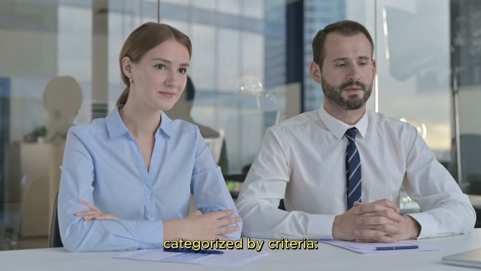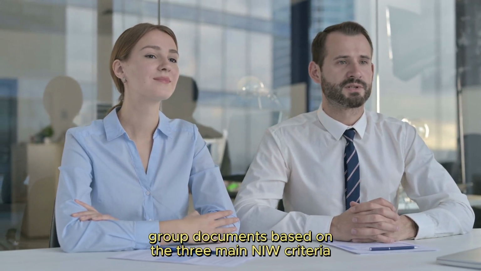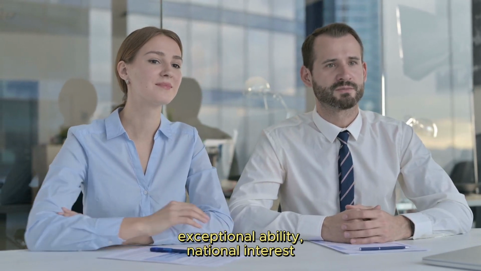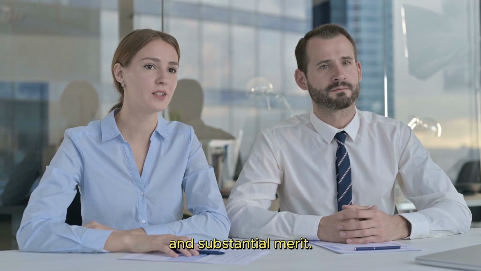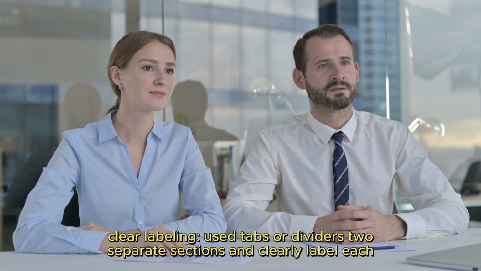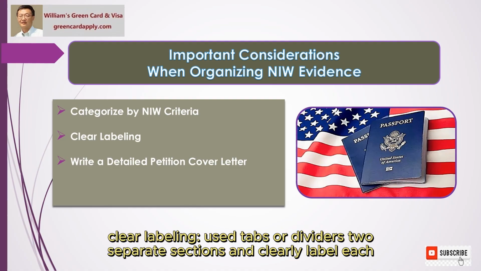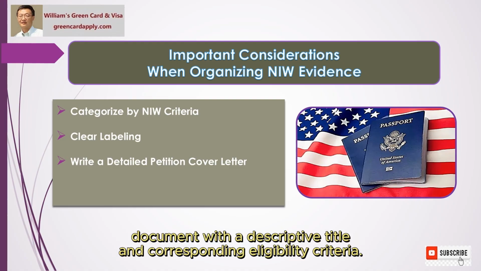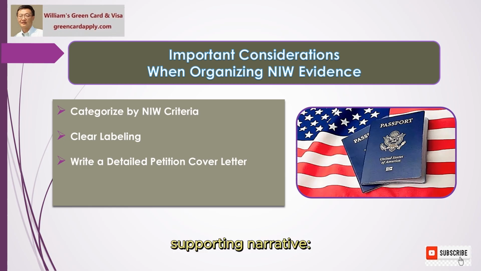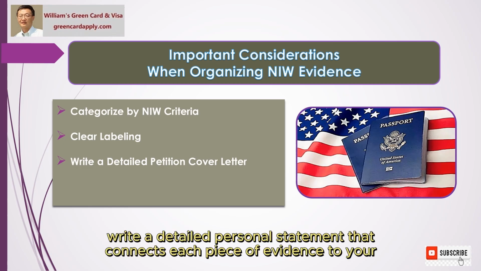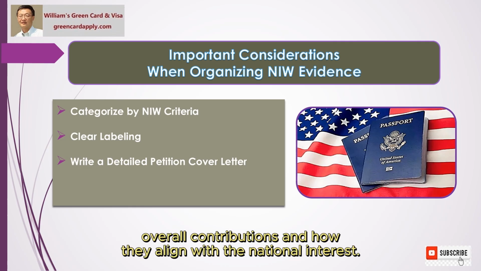The key points to consider when organizing NIW evidence include: 1. Categorize by criteria. Group documents based on the three main NIW criteria: exceptional ability, national interest, and substantial merit. 2. Clear labeling. Use tabs or dividers to separate sections and clearly label each document with a descriptive title and corresponding eligibility criteria. 3. Supporting narrative: write a detailed personal statement that connects each piece of evidence to your overall contributions and how they align with the national interest.